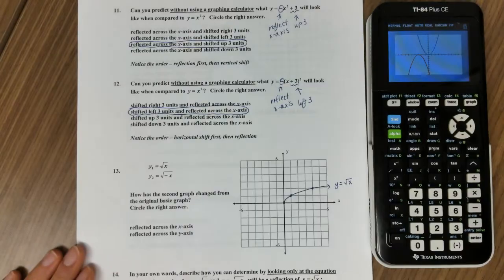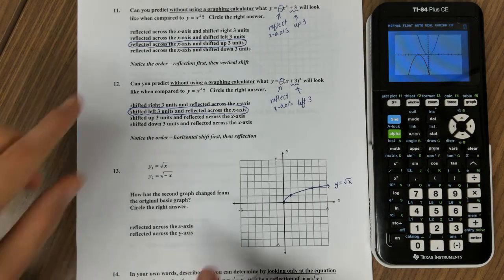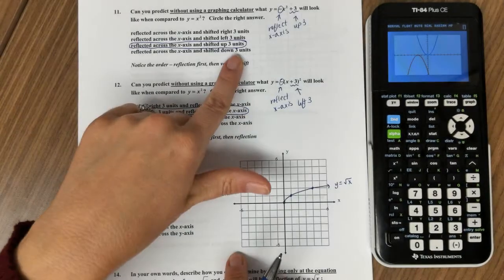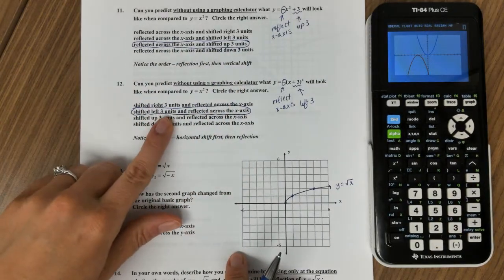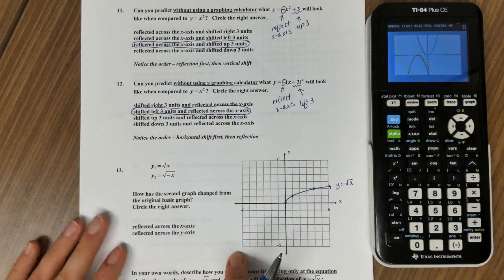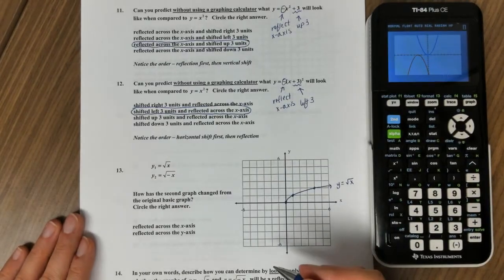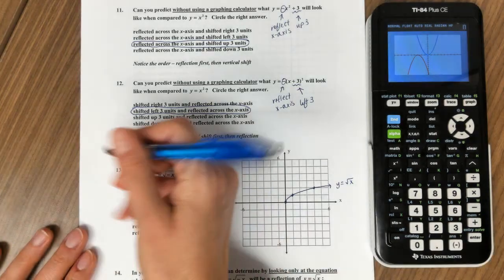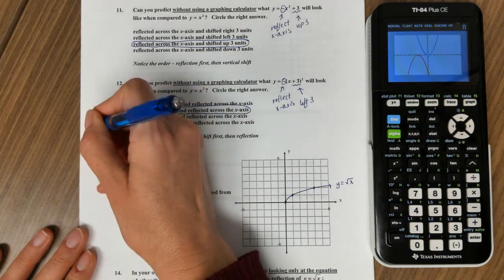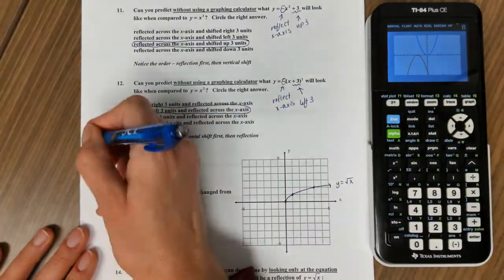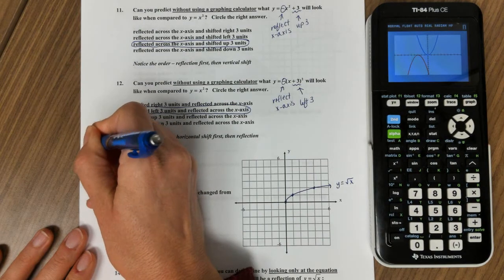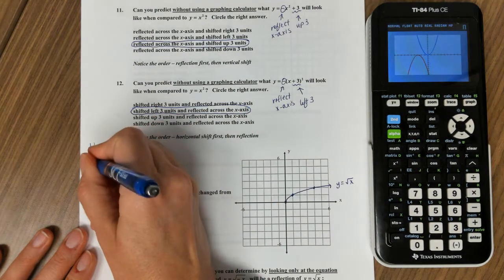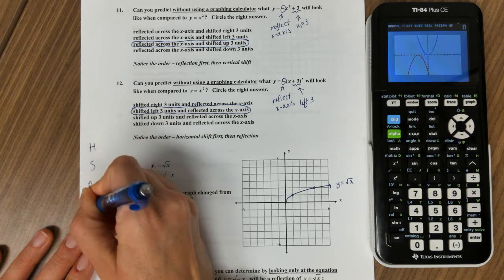And I want you guys to notice the order here. Notice that up here it says reflected across the x-axis and then shifted up. Here it says shifted left and then reflected. So the order is actually significant. You guys, I'm sure, have all heard of PEMDAS, our order of operations. There's an order of operations for our transformations as well, and we'll talk about this more later. But the order is H, S, R, V.